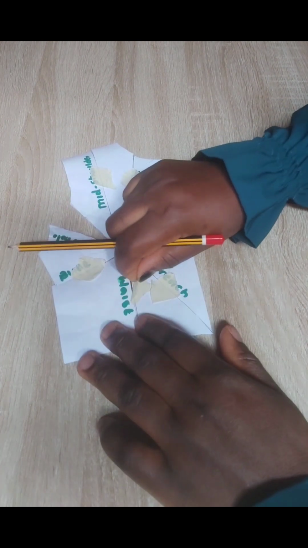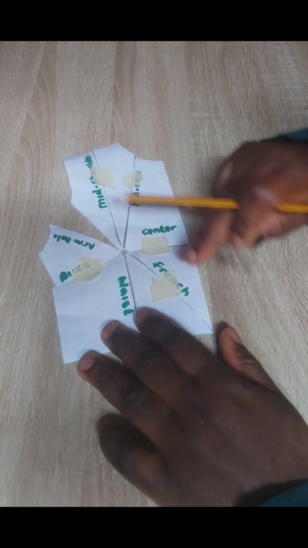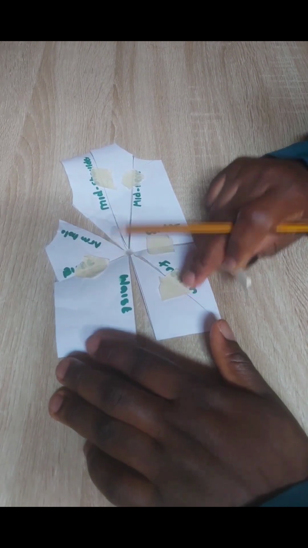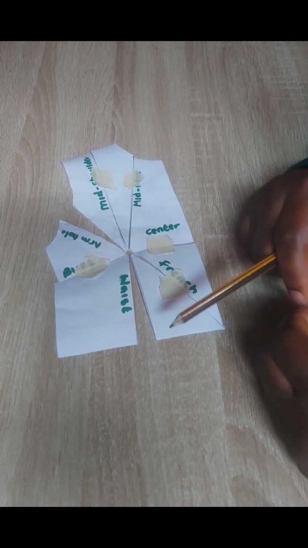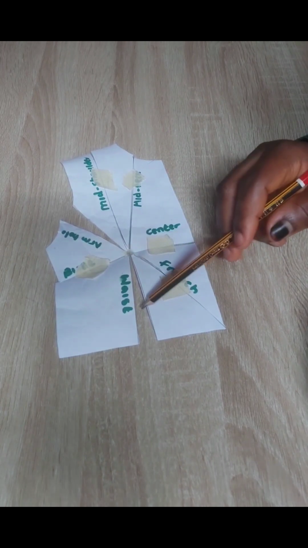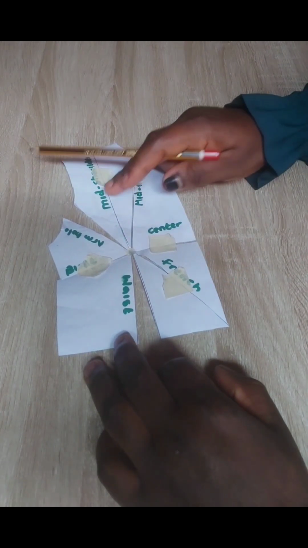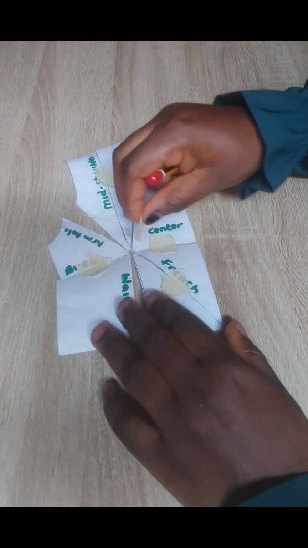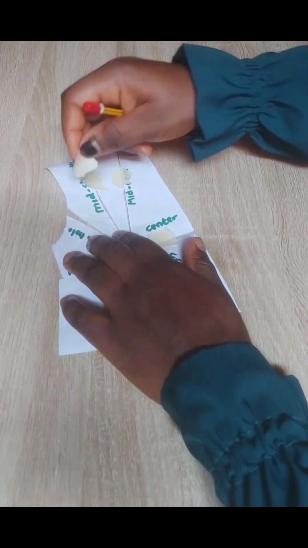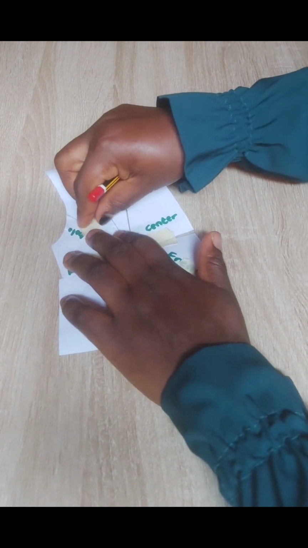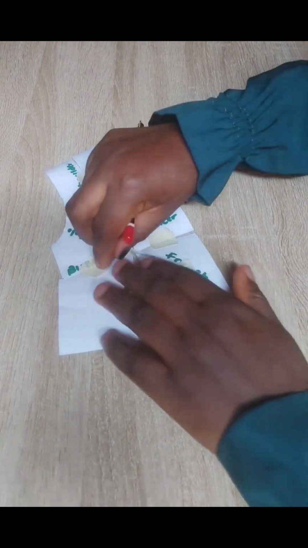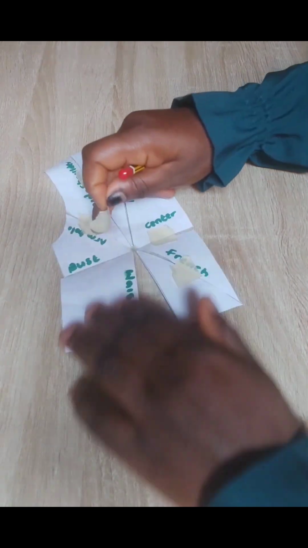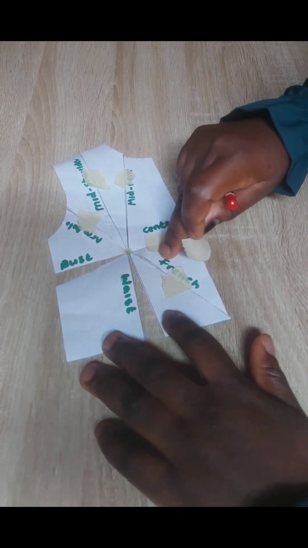I can also choose to share my darts, so I'll be having a two darts technique like that. I can decide to have two darts. Now I have my waist dart and also an armhole dart. I can decide to have two darts around the waistline and the bust line like so.